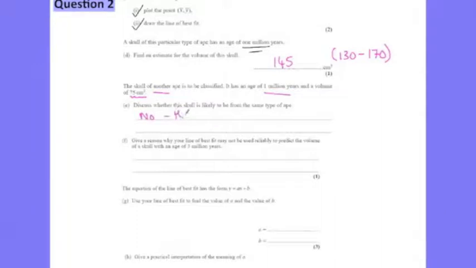No. The difference in volume is just too large. Now, you might want to then go on to say, but there may be a reason for this. So, for example, this ape could be the same type, but it could be a baby ape or a young ape, and therefore the volume of the skull is significantly lower.